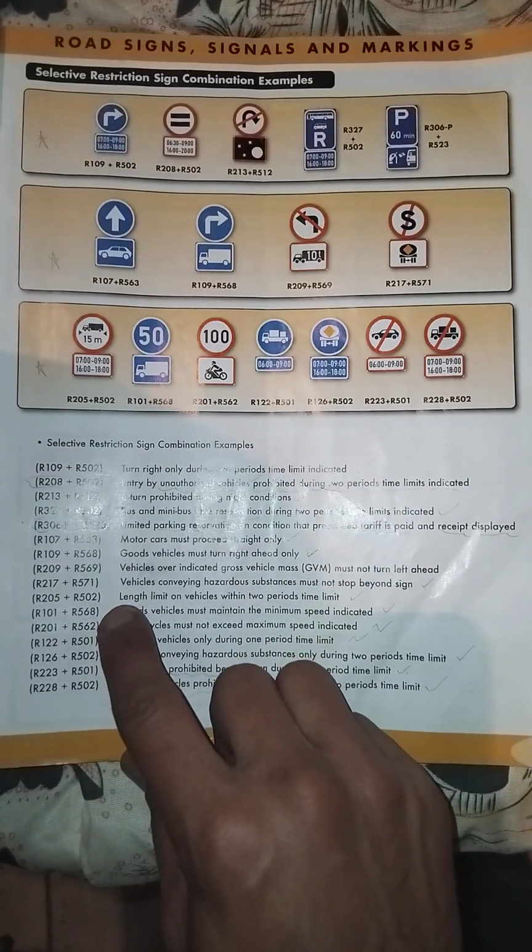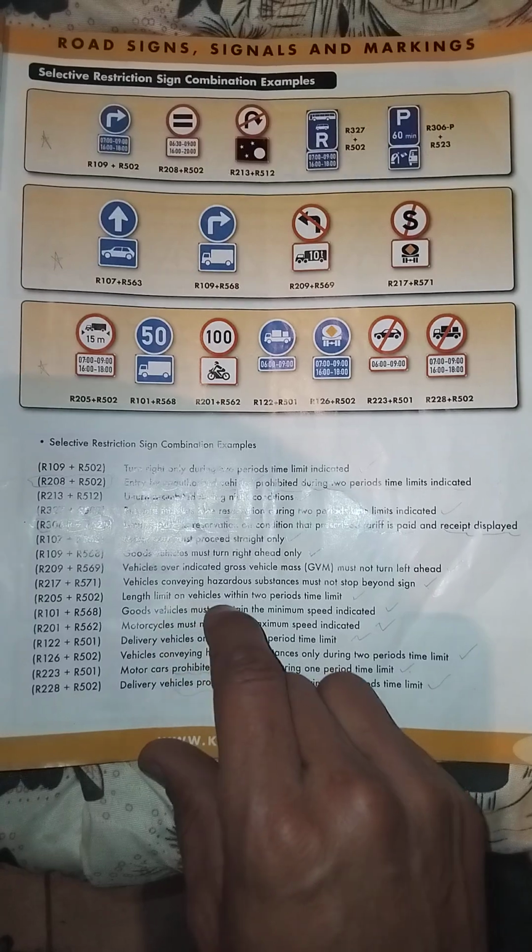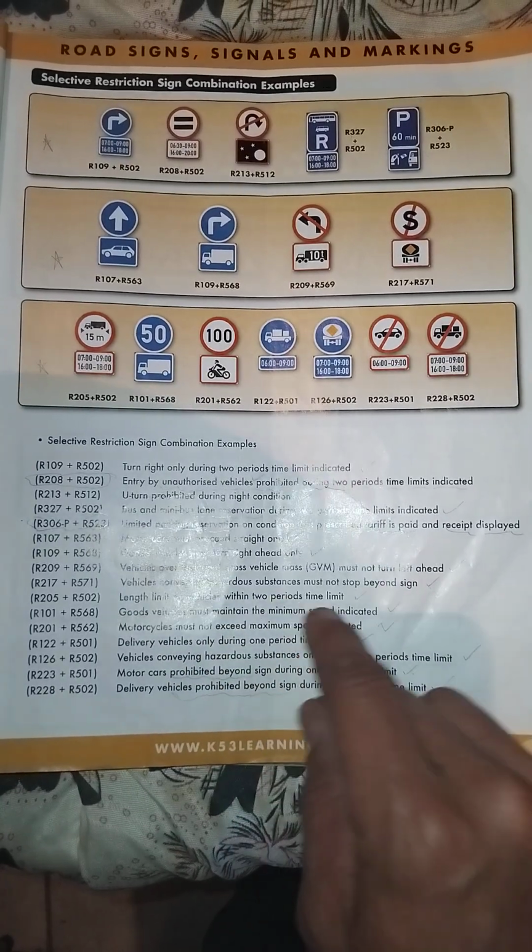So now we have a length limit on vehicles within 2 periods, time limit.